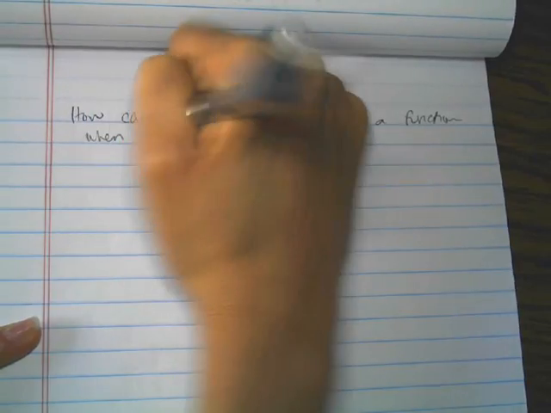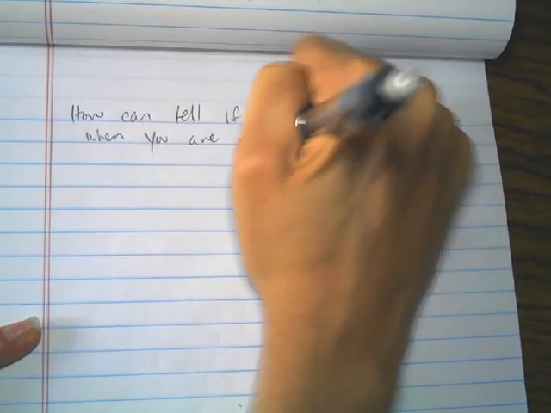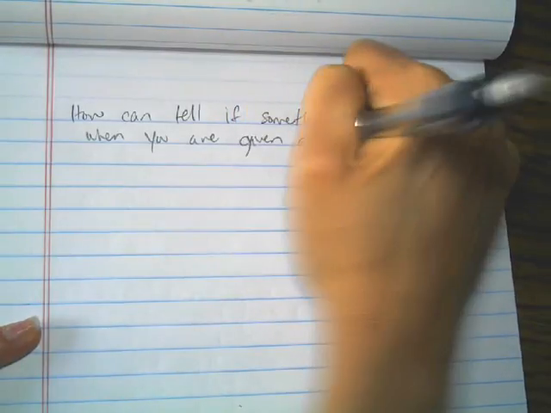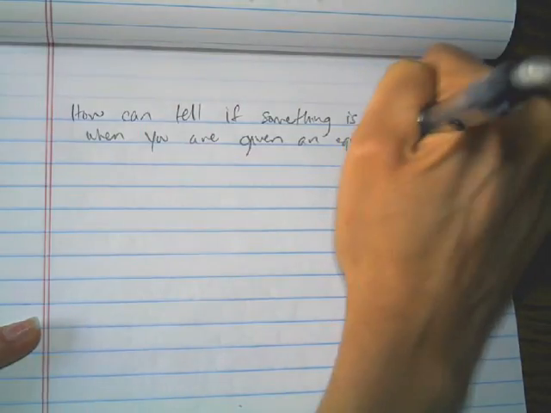And usually the way you do this is you solve for y and check. So I'll show you two examples, one that works and one that doesn't.